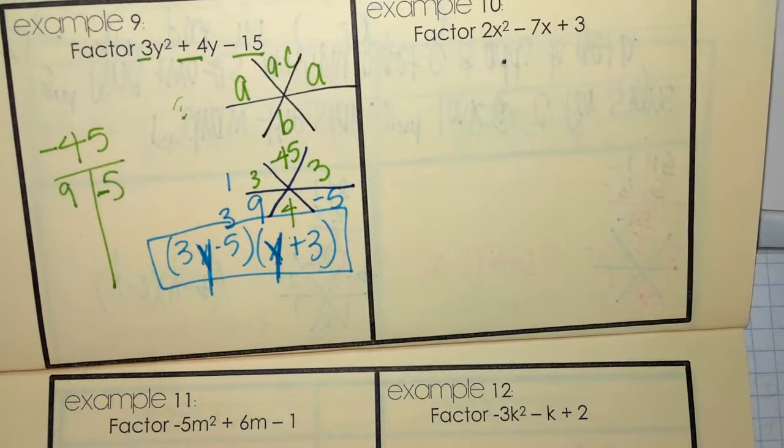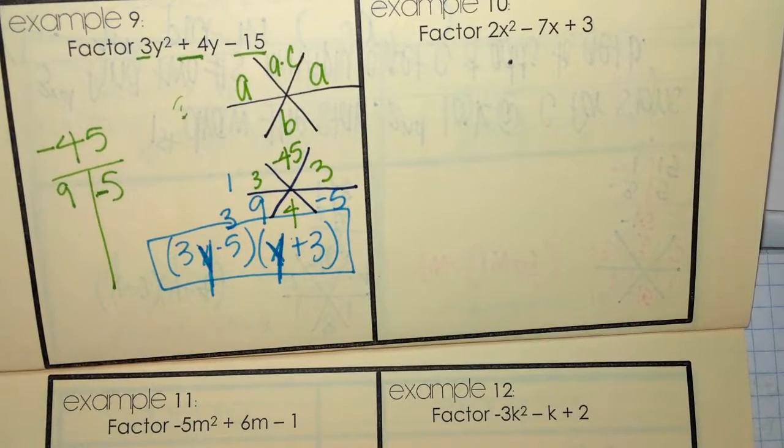Yes, I want you to know, we're going to have to look at 11 and 12 together because you have to do something special.